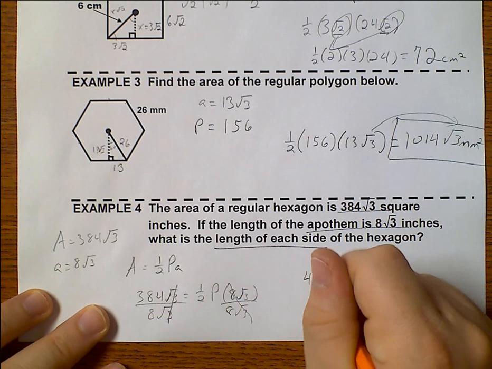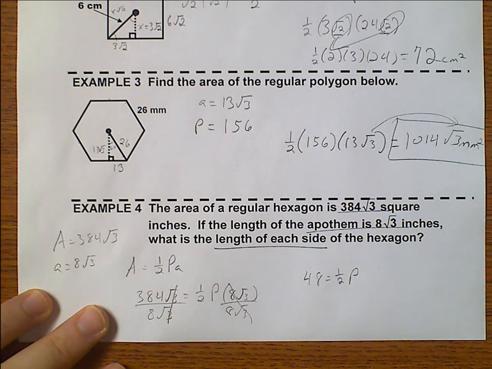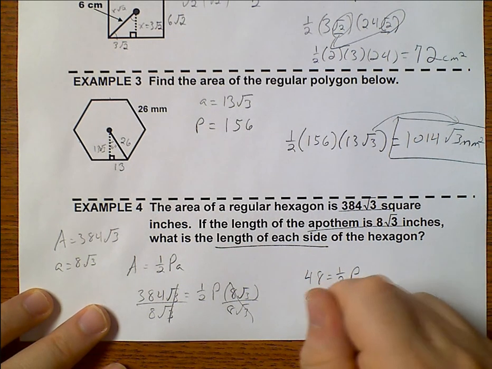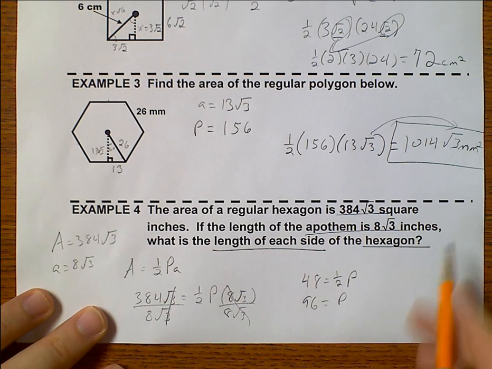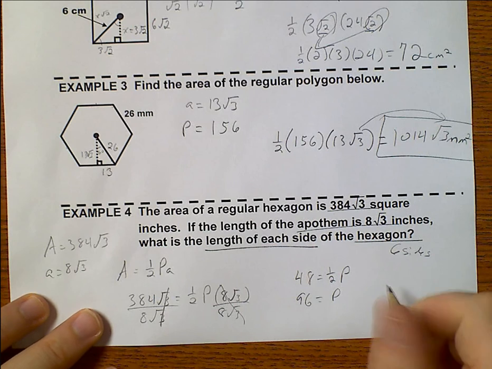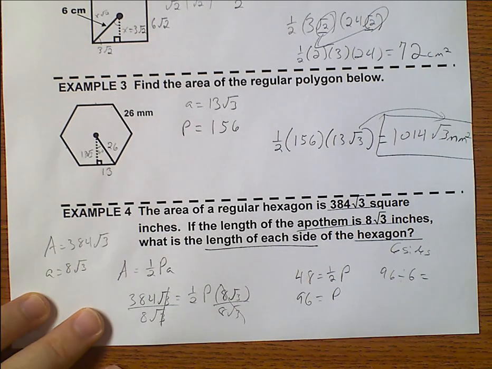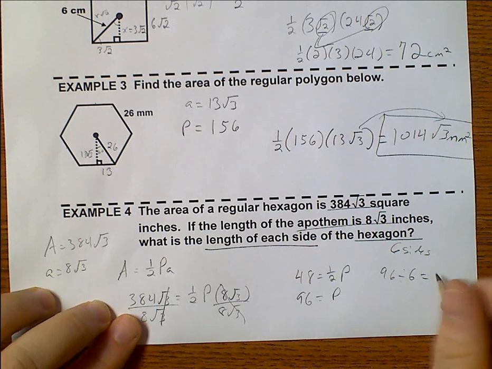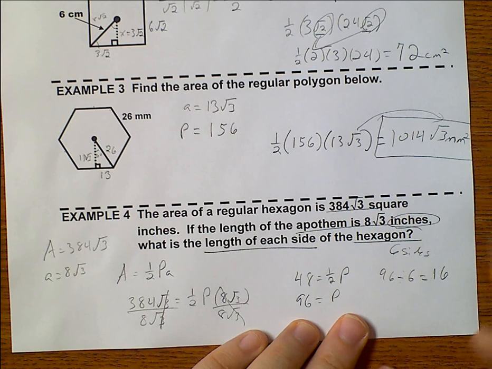So 48 is half of the perimeter, which means that 96 is my perimeter. Well, this is a hexagon. Hexagon has 6 sides. So I do 96 divided by 6. And I get that the length of each side is 16. And our unit is, of course, in inches.